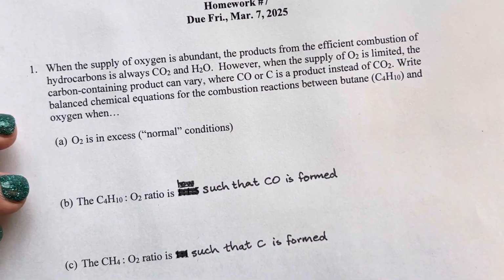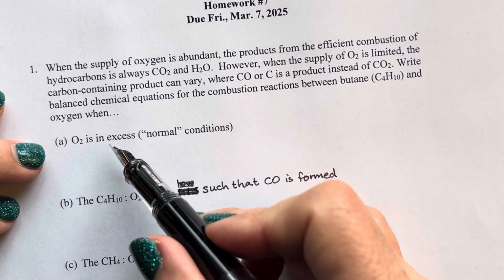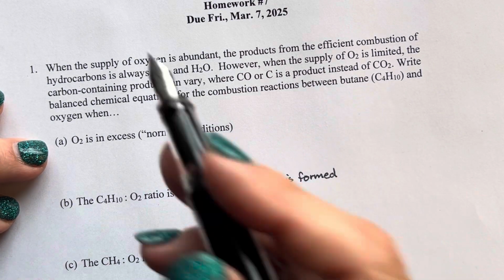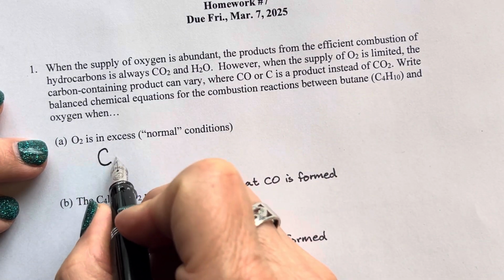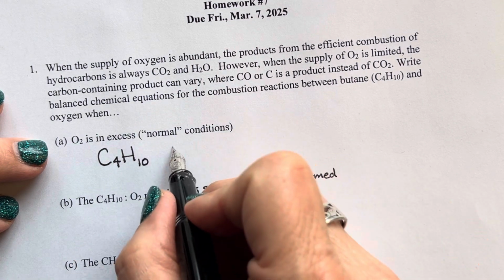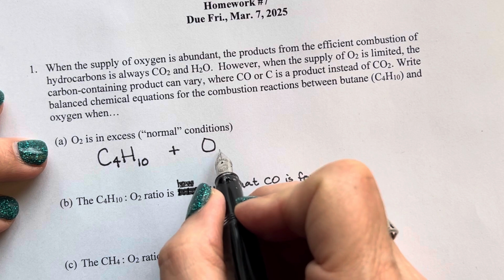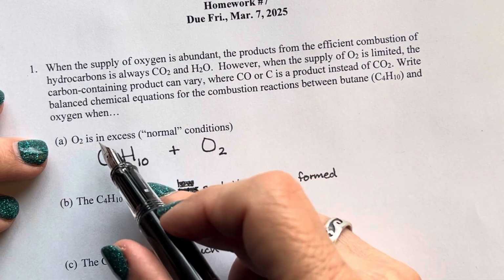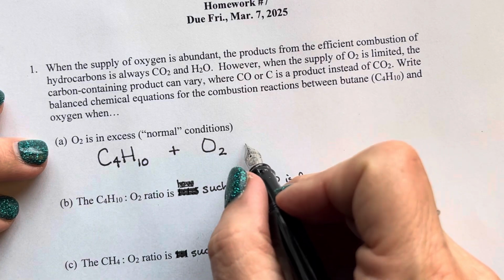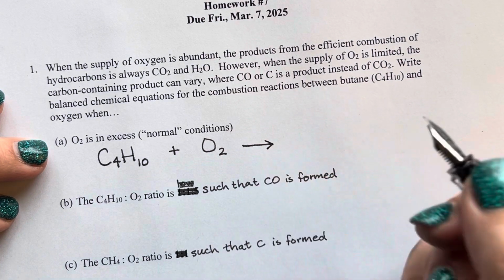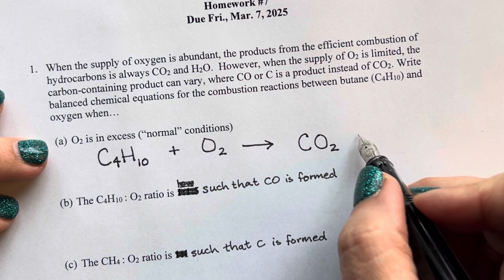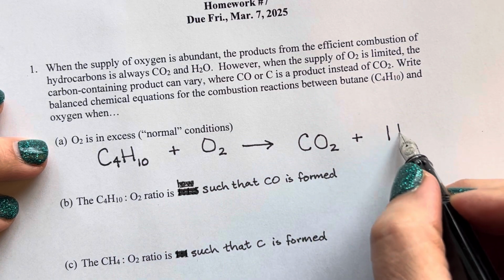Okay. So this first question is writing out the combustion of butane. So this is C4H10 reacting with oxygen. And this would be under normal conditions. In other words, oxygen is in excess. And we get that more common product, CO2, as well as water.